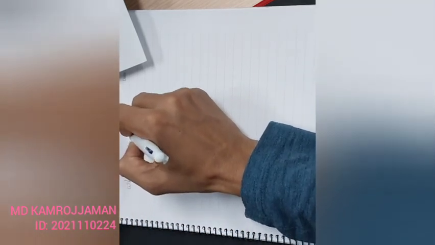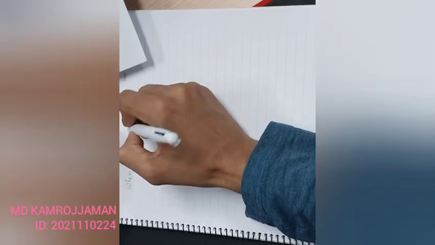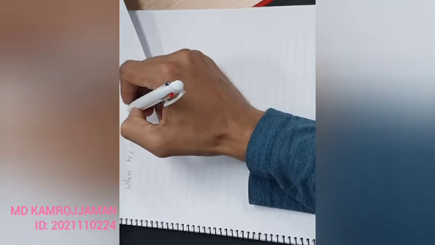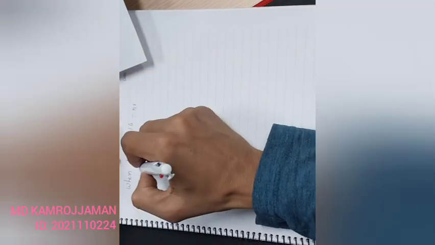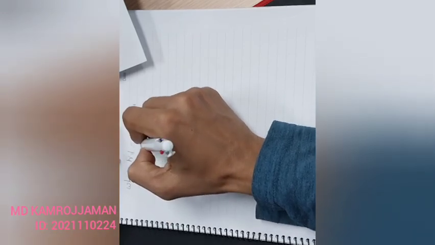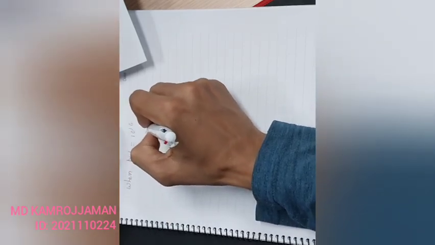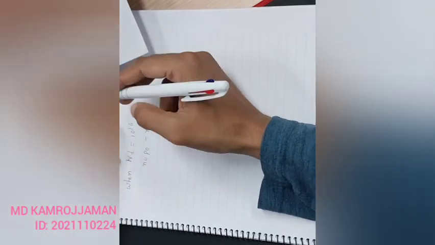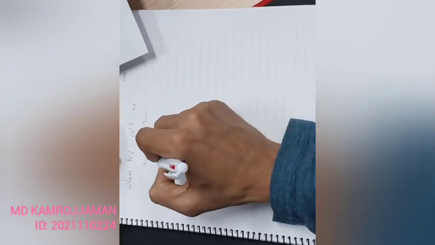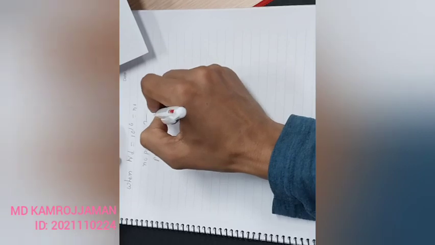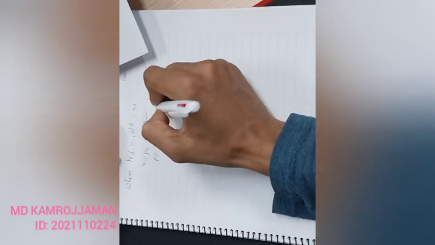When ND equal 10 to the 16, we can write ND equal N0. We know that N0 and P0 equal intrinsic square. We need to use this equation for this calculation. So we can write P0 equal intrinsic square divided by N0.